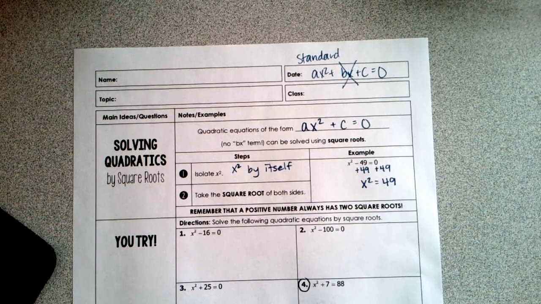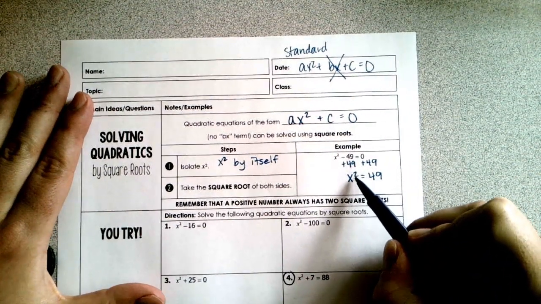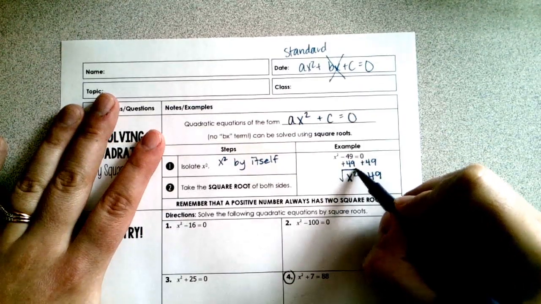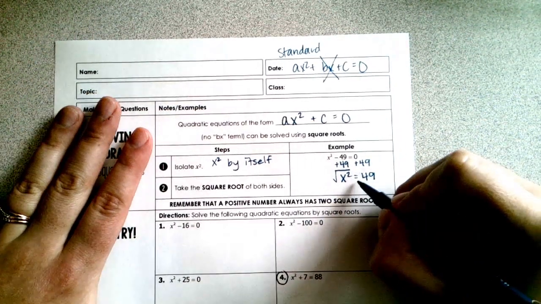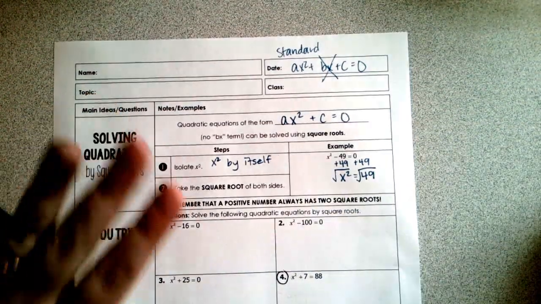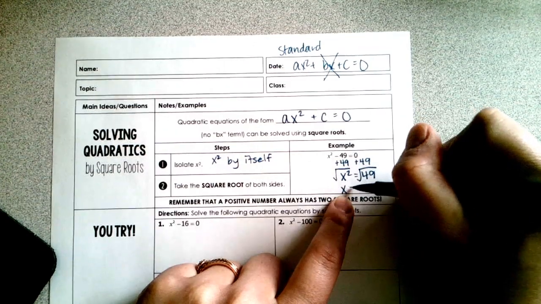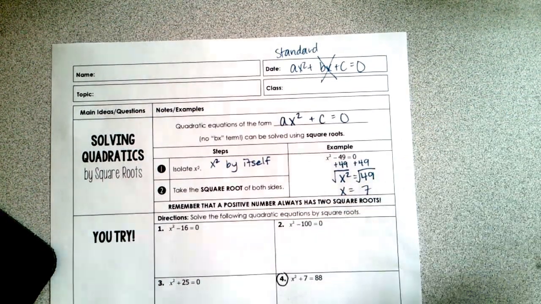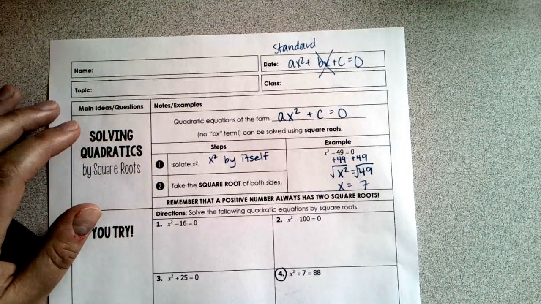We can take the square root of both sides. The reason we do that is the opposite of squaring a number is the square root. They undo each other. So if we want to get x by itself, we need to undo that squared, and whatever we do to one side, we have to do to the other. So now we have x equals, and you probably want to say 7, because the square root of 49 is 7. But there's one thing you need to be careful of.